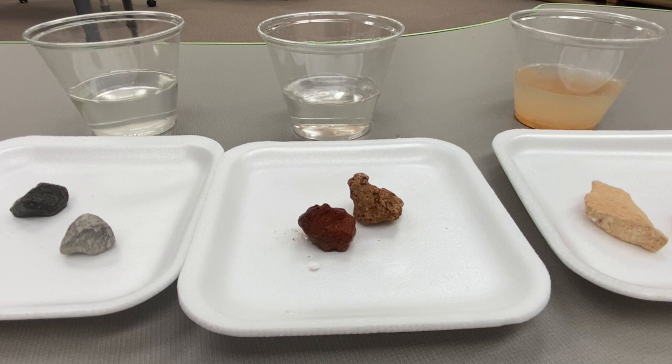Were you able to guess what was going to happen to the three rocks? Don't worry if your hypothesis wasn't correct, because sometimes scientists like to be surprised. In fact, I think that makes an experiment much more fun when something I didn't expect happens.